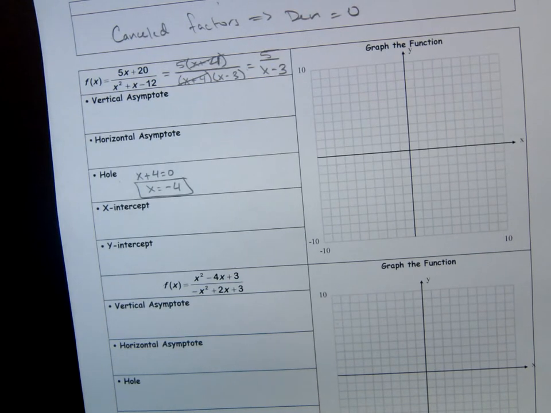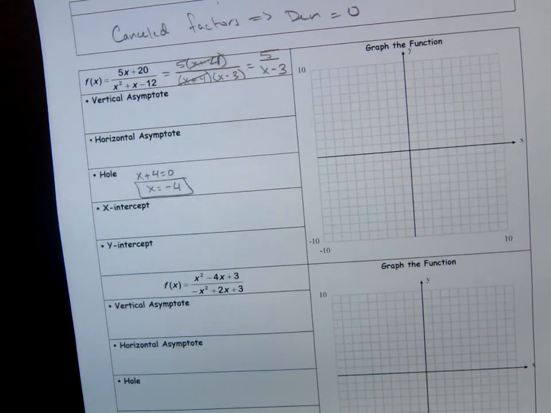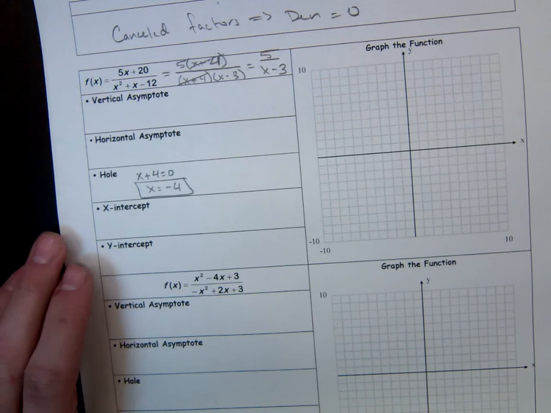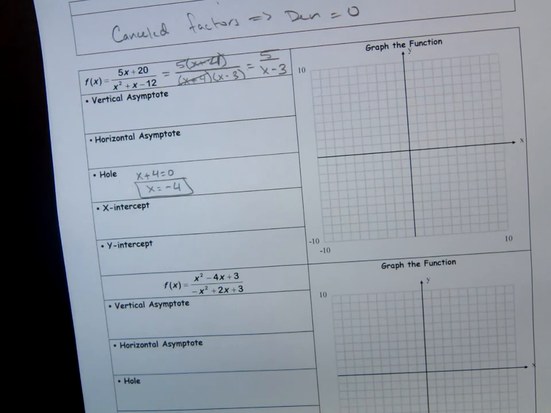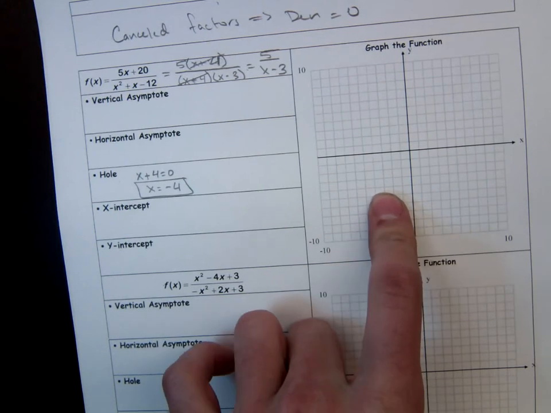Yes, Andrew? So whatever cancels out is the hole? As long as it would at some point make the denominator 0. So, for example, if you canceled a 2, or you canceled this 5 with something on the bottom, that wouldn't make the denominator 0. Okay? Now, vertical asymptote. Yes? For the holes, does it have to be a coordinate? Wherever the graph is at x equals -4, there will be a hole. So I'll show it to you in a sec.